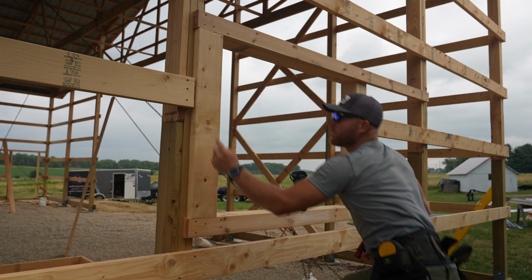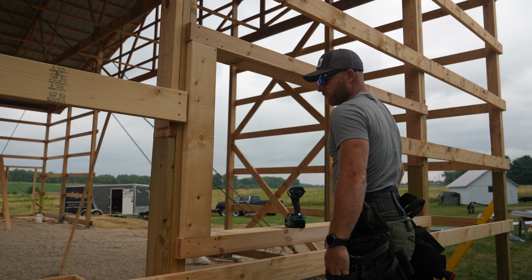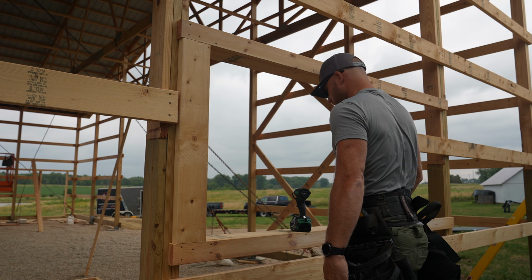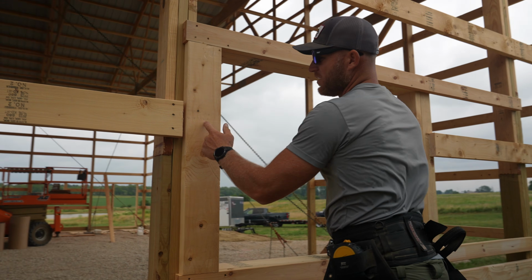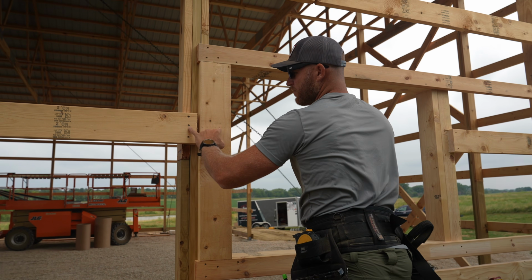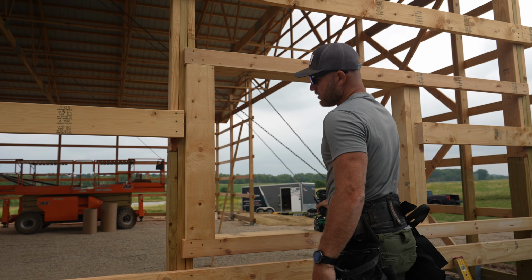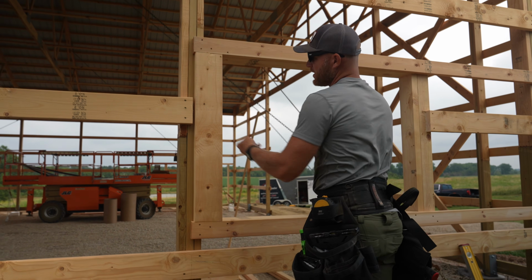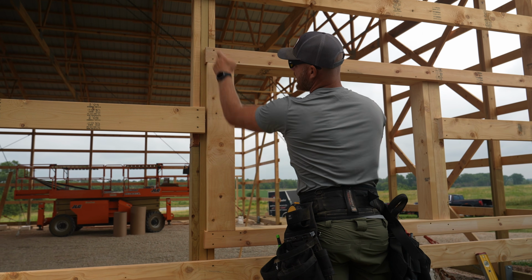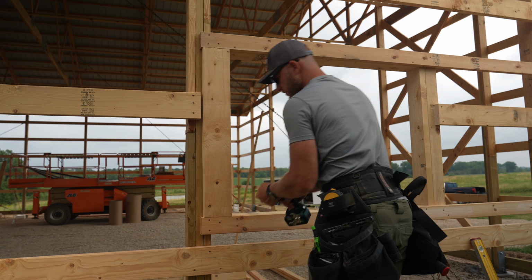Now, I know you might be saying, well, what about this little crack right here? Well, I don't have to worry about it actually, because as long as I get a screw into here with my steel, this crack doesn't really change anything. The nice thing is by doing the 2x6, I bridge this gap and I can secure this to the post.